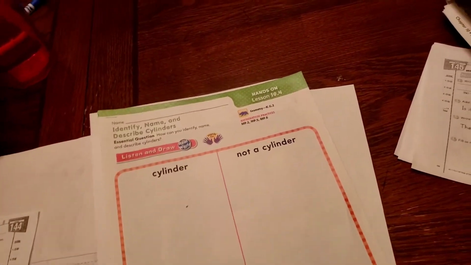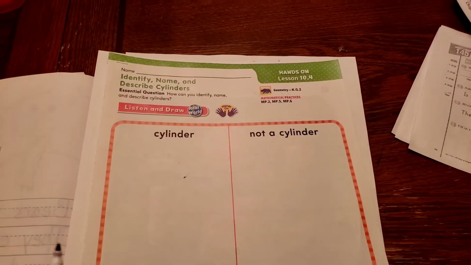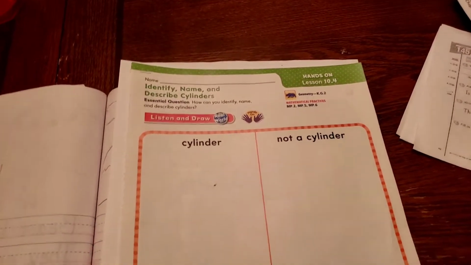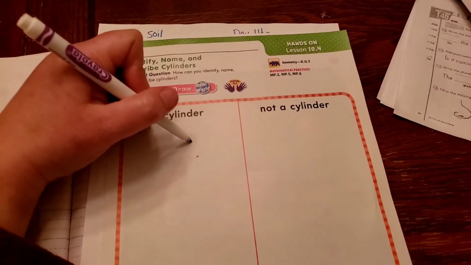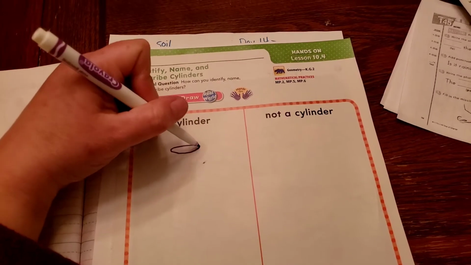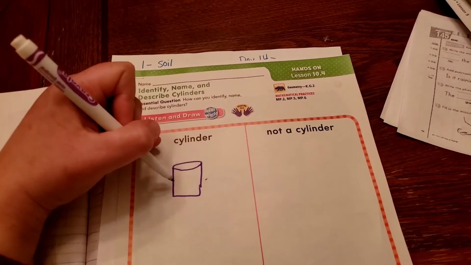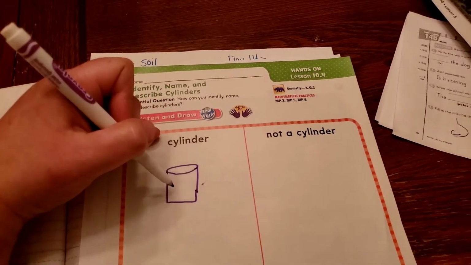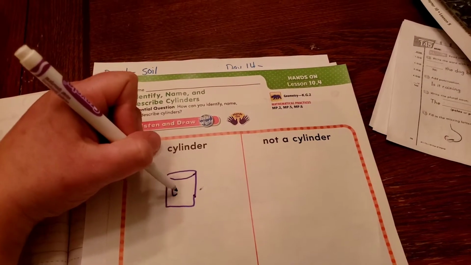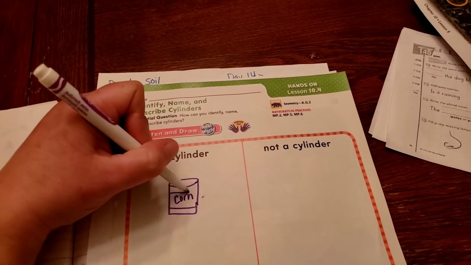The next job, we're going to do math lesson 10.4. And today we're identifying, naming, and describing cylinders. So I like to think about real life things. I know I have cylinders in my cupboard right now, which are cans. So I'm going to put a can like this. I just put my oval shape and then my 2 lines down and across. And I think I'm going to make mine corn. But you can make yours whatever you want it to be.